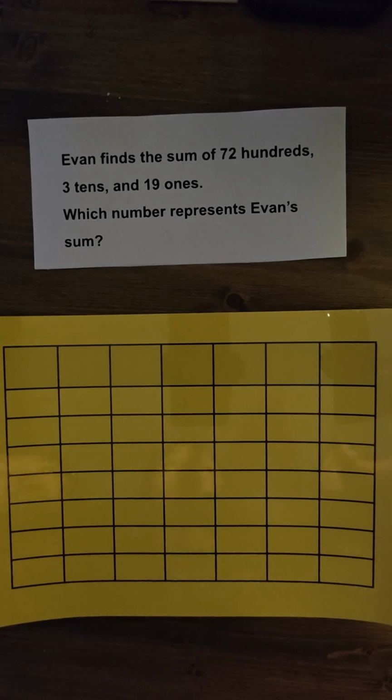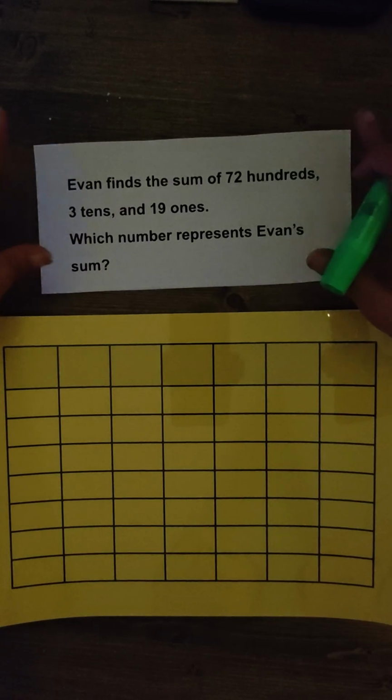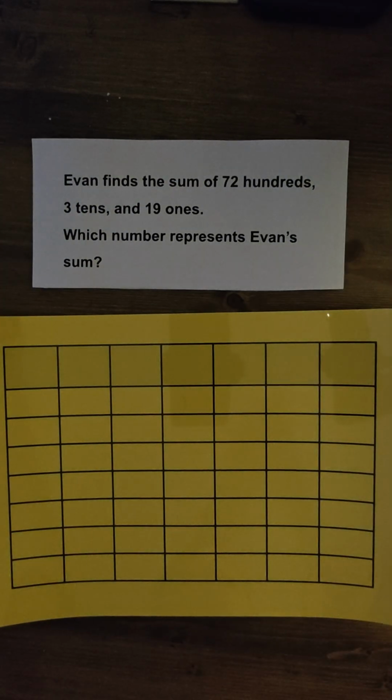Hello students, today we're going to be reviewing sums using place value. So let's go ahead and get started. We're going to start with our word problem right here. It says Evan finds the sum of 72 hundreds, 3 tens, and 19 ones. Which number represents Evan's sum?